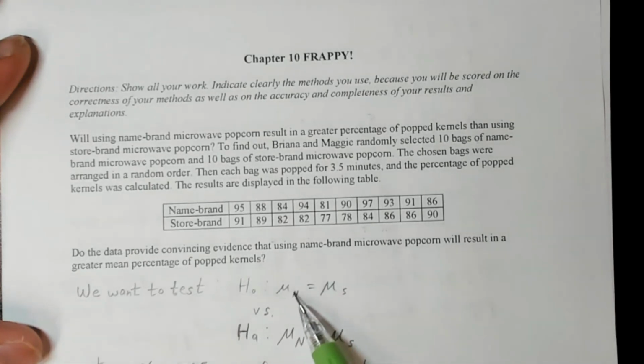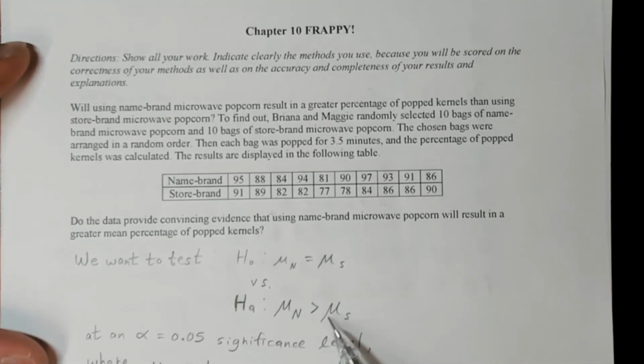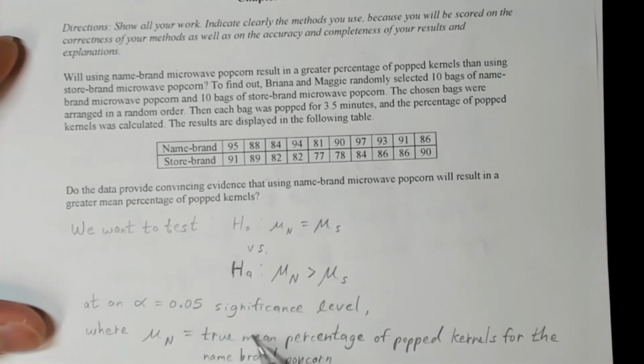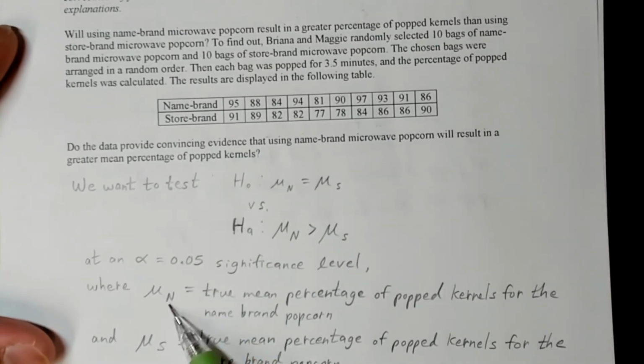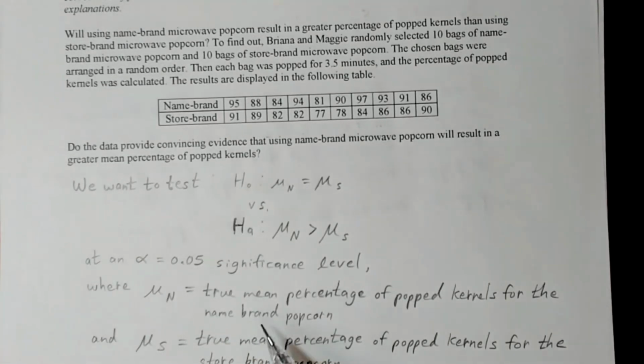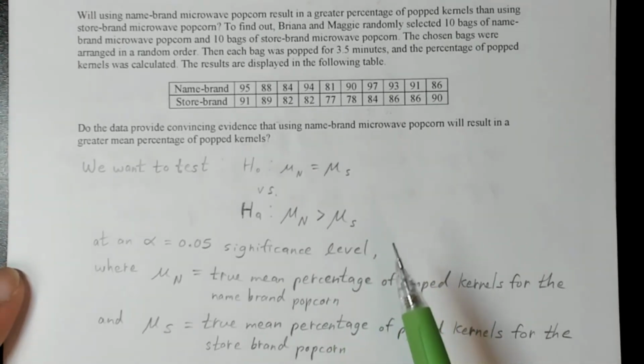So mu sub n represents the mean percentage of popped kernels for the name brand, and mu sub s is talking about the store brand. So make sure you define it. Sometimes they're strict about this. I mean, I feel like if you write it out like that, you kind of already show, but write it out. Just be sure.